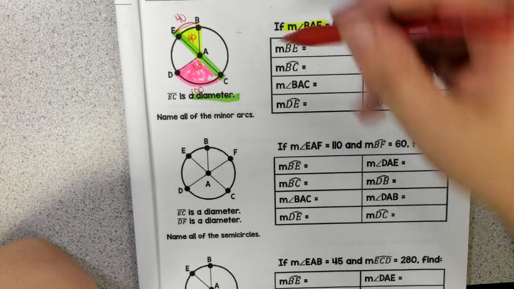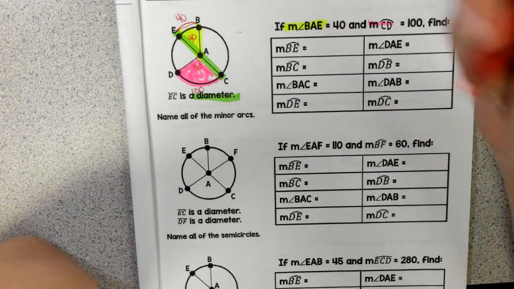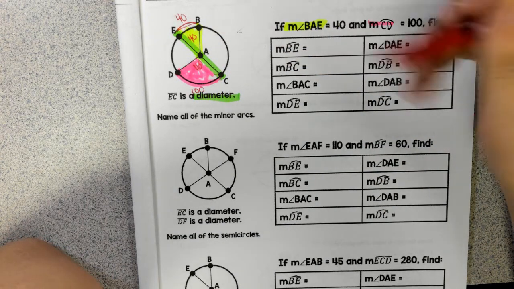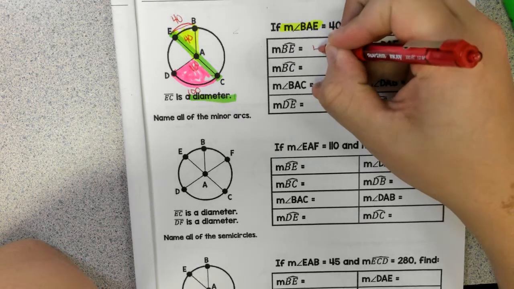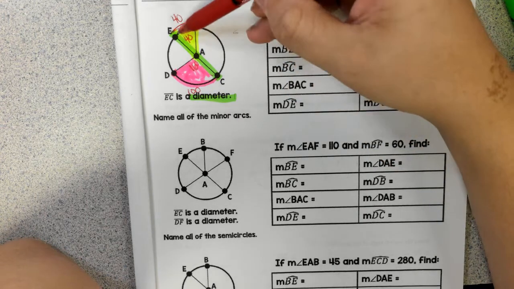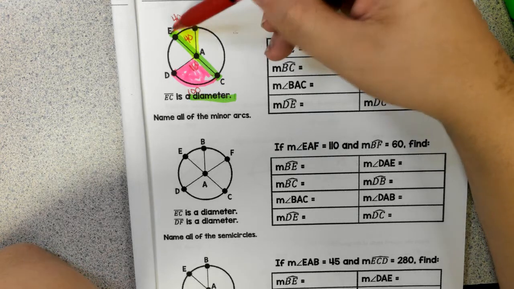Knowing all of that, it asks us to find the measure of BE. Well, we know the measure of arc BE. It's going to be 40, because it is the same as the angle BAE.